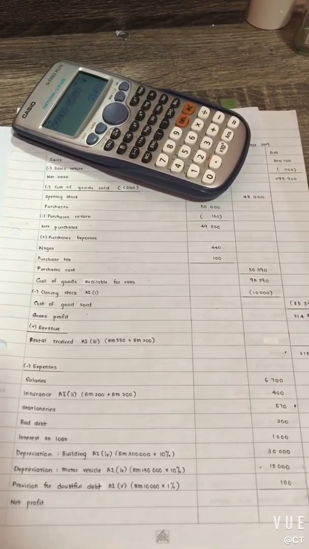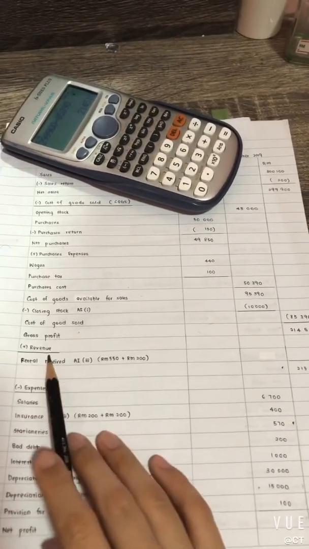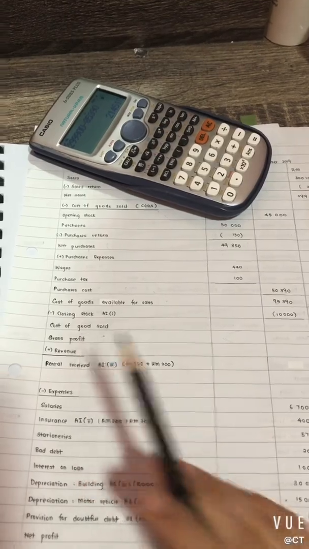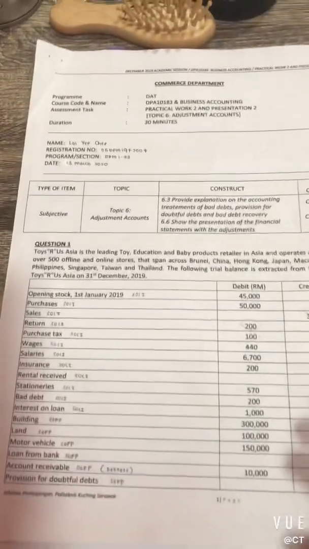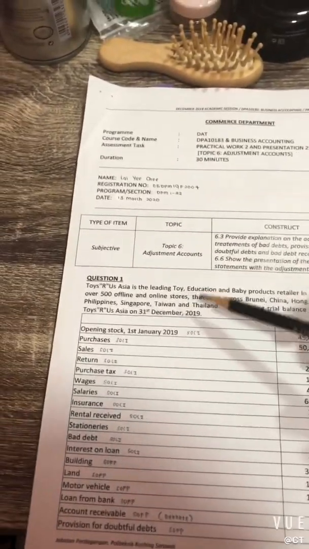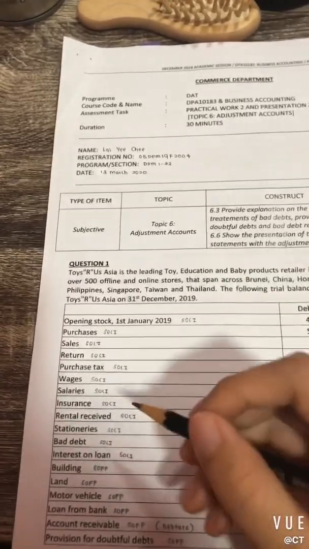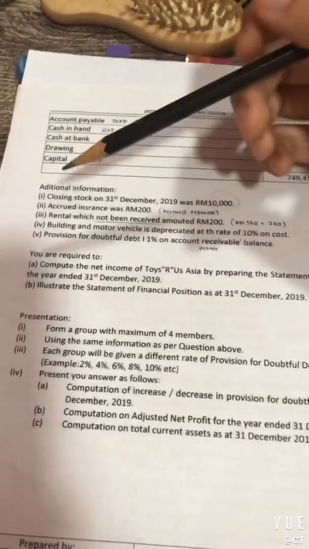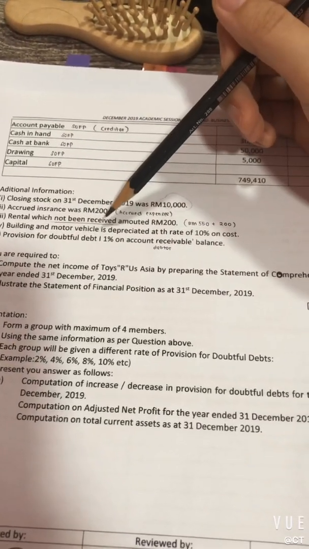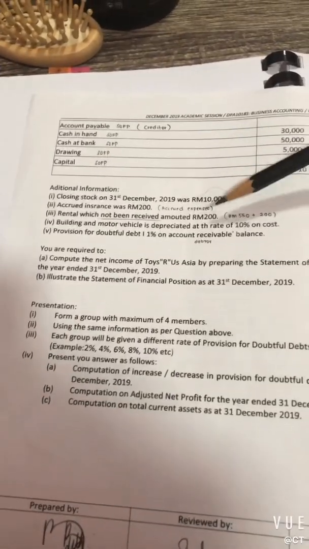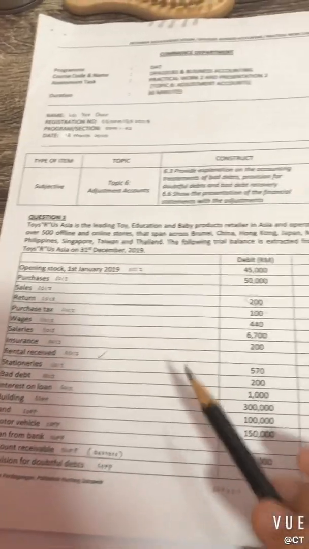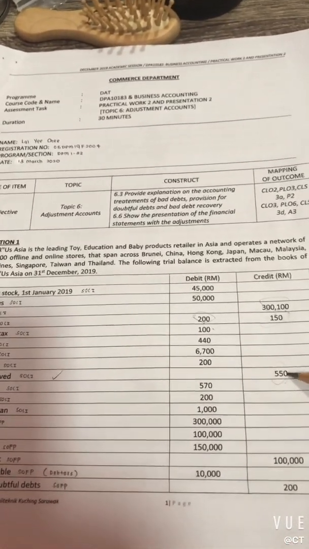Then we use the gross profit amount to add the revenue. For the revenue, let us look at the question. Our revenue is rental receipt. Then look at additional information 3. Rental which has not been received is 200. So you have to total up the 200 with the rental received from the trial balance, which is 550.